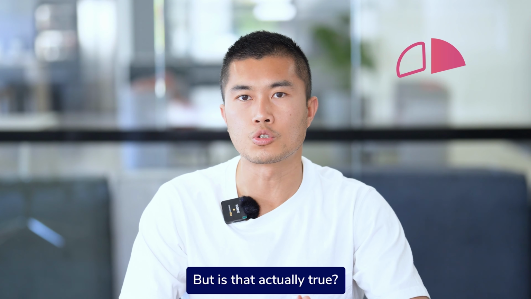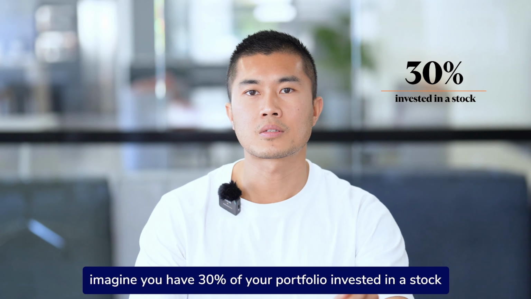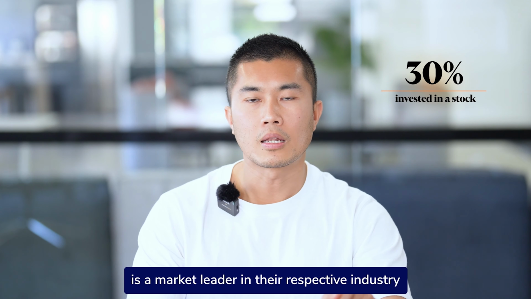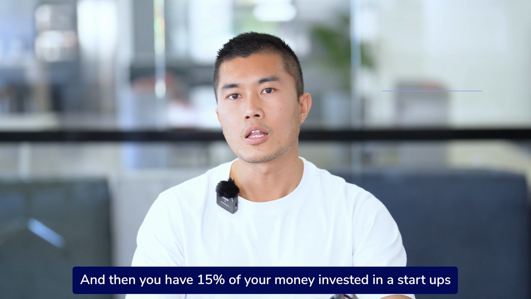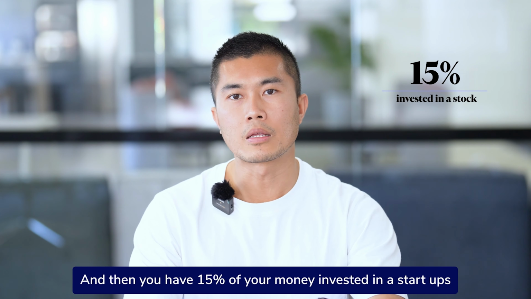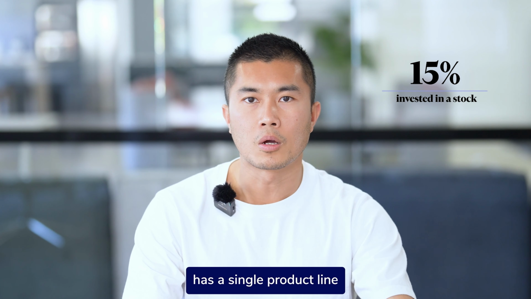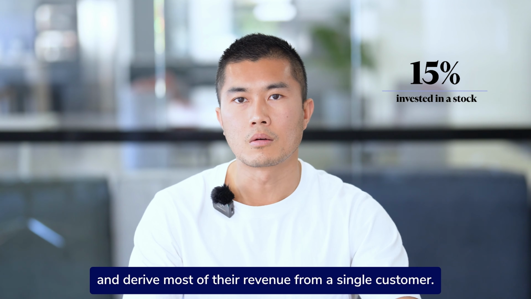But is that actually true? Imagine you have 30% of your portfolio invested in a stock that has a strong growth track record, is a market leader in their respective industry, and pays dividends consistently. And then you have 15% of your money invested in a startup that is not profitable, has a single product line and derives most of their revenue from a single customer.